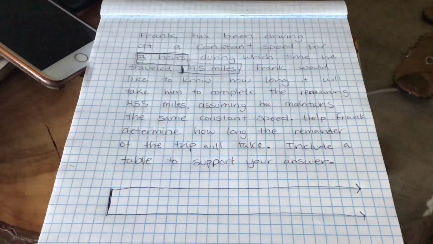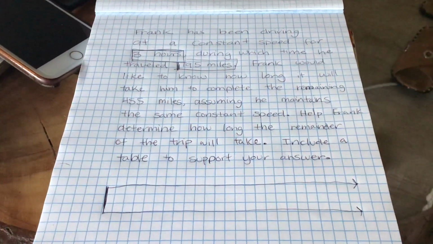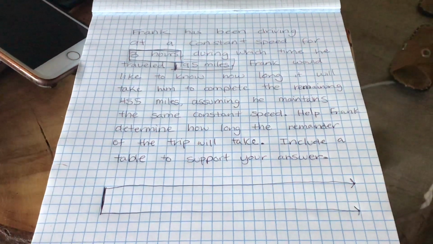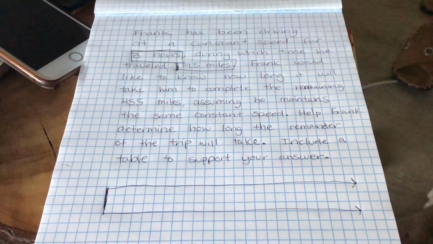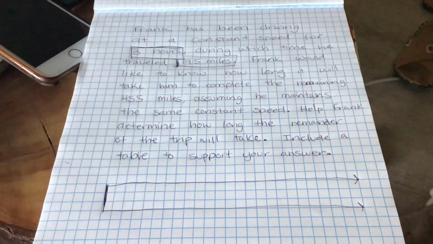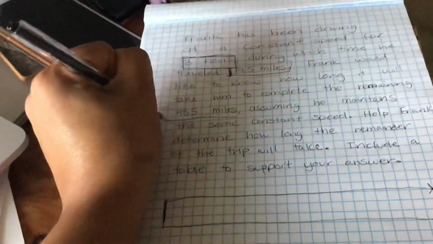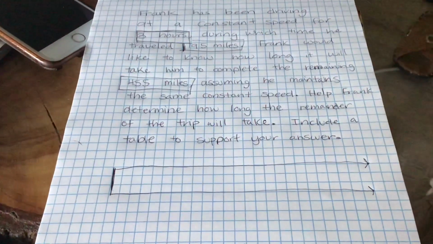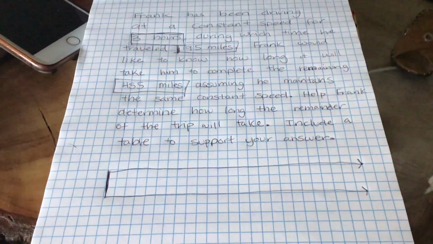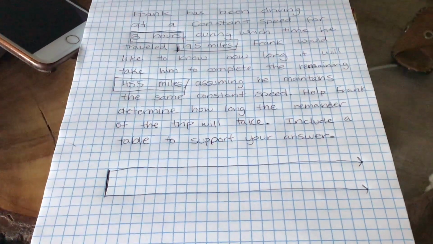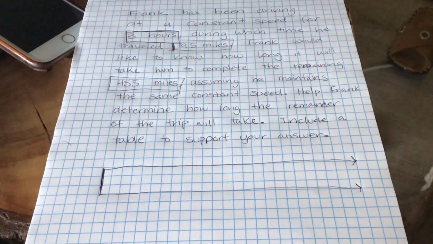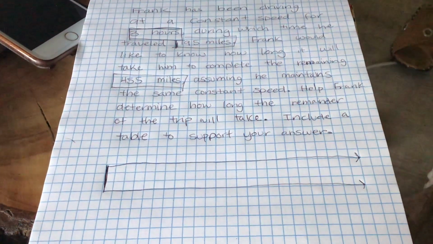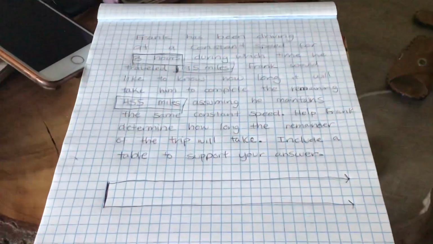Frank would like to know how long it will take him to complete the remaining 450 miles. Assuming he maintains the same constant speed, help Frank determine how long the remainder of the trip will take. Include a table to support your answer.